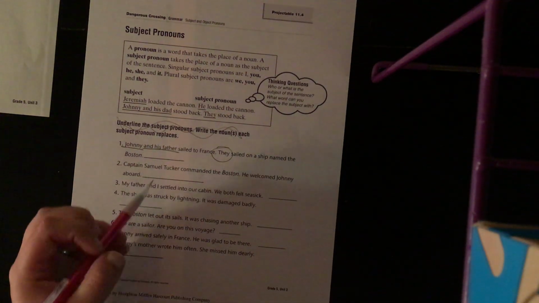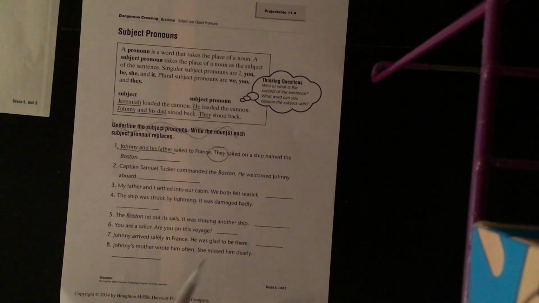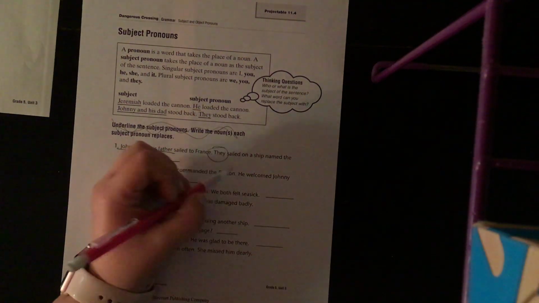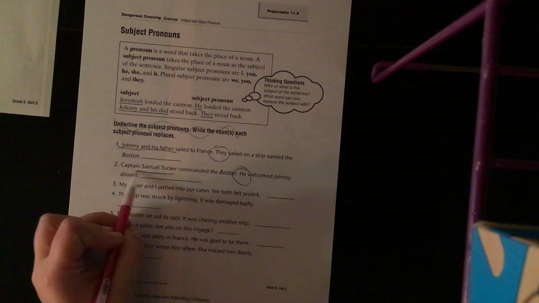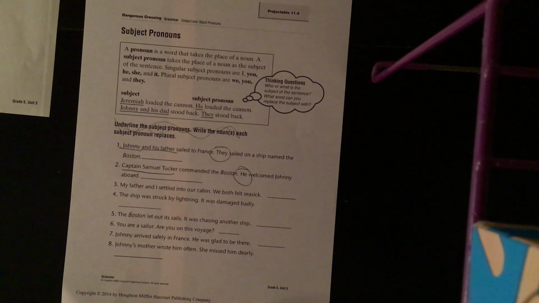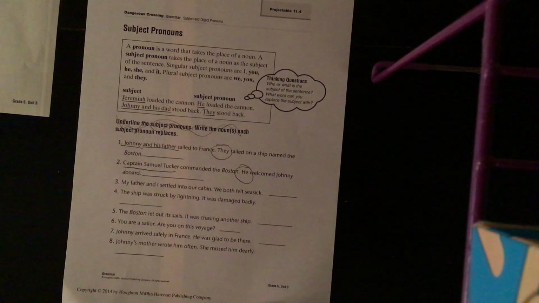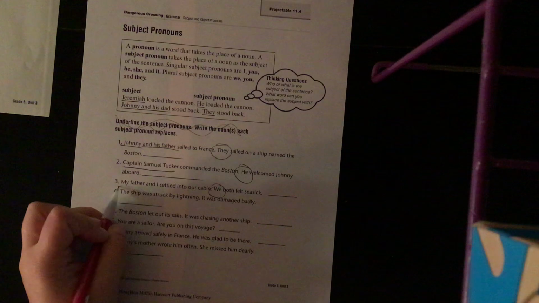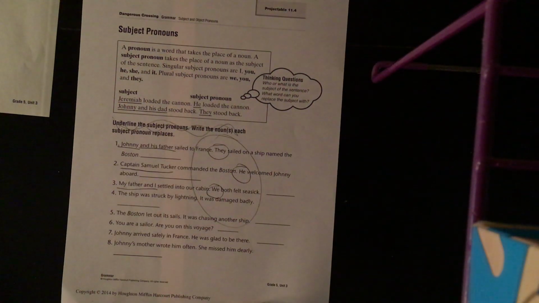Okay. Captain Samuel Tucker commanded the Boston. He welcomed Johnny aboard. Well, we're talking about Captain Samuel Tucker. My father and I settled into our cabin. We both felt seasick. Who felt seasick? We did. My father and I. All I want you to do is circle the pronoun.